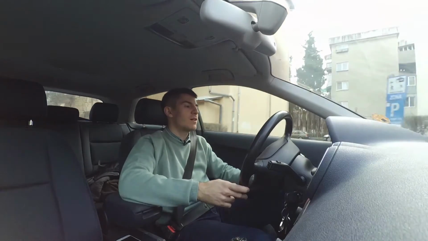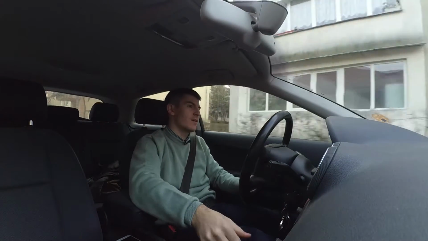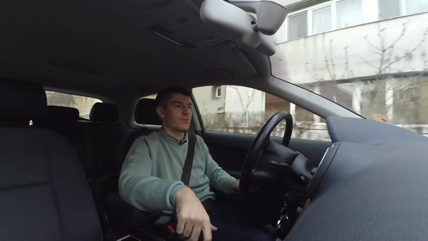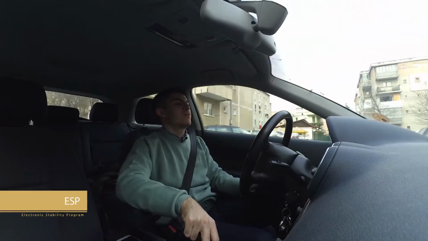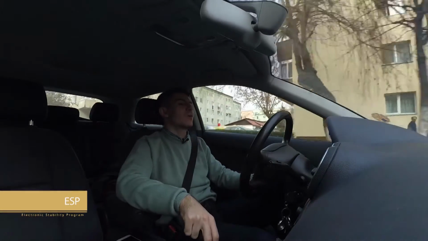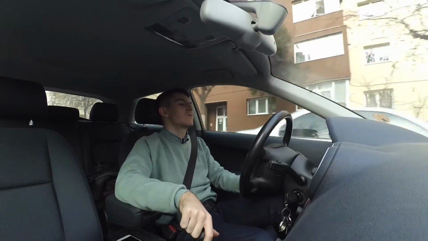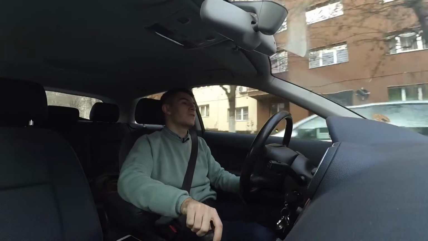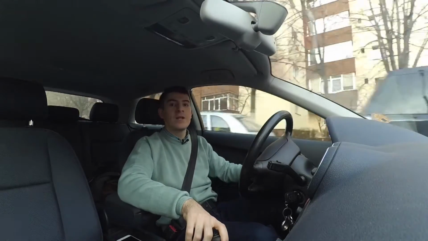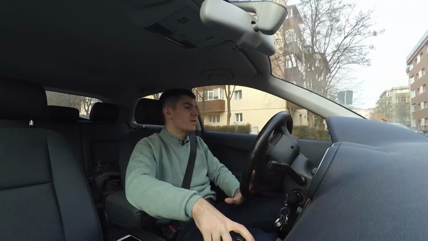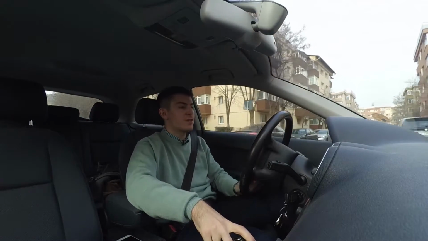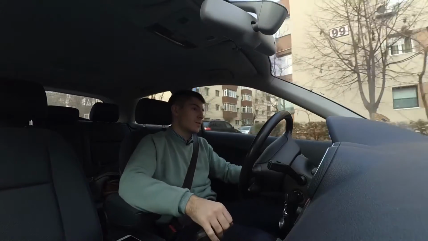In today's video, we'll be talking about buttons and controls that you can find on your dashboard. ESP helps you keep a better stability while you're steering or cornering. If you drive too aggressively, your car will understeer or oversteer, and ESP will help you avoid that. In most of the cases, for inexperienced drivers, that can be quite dangerous.